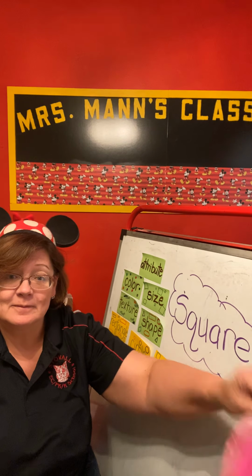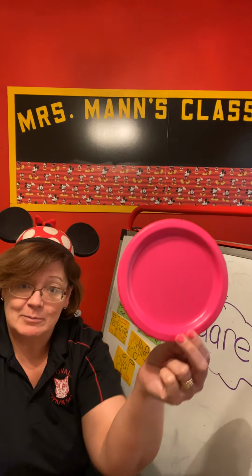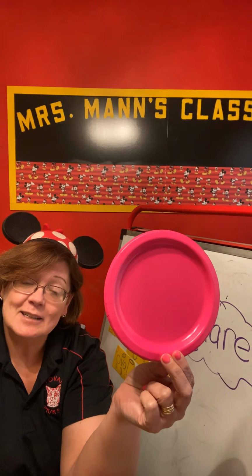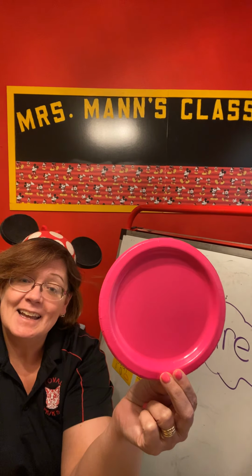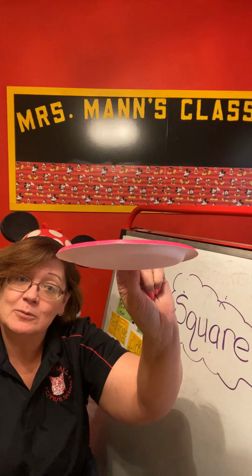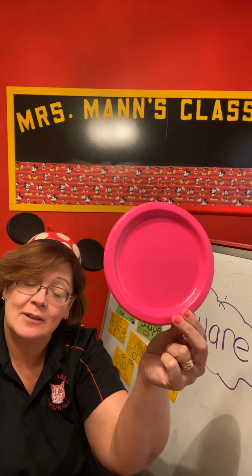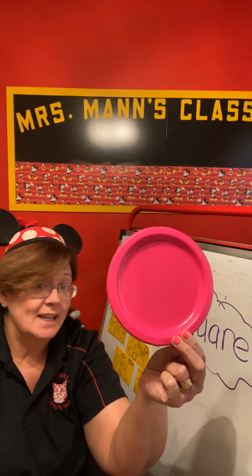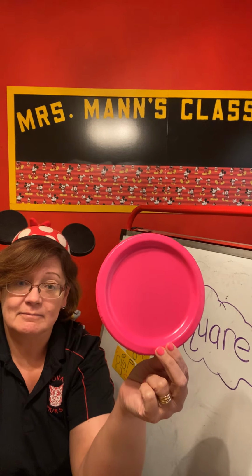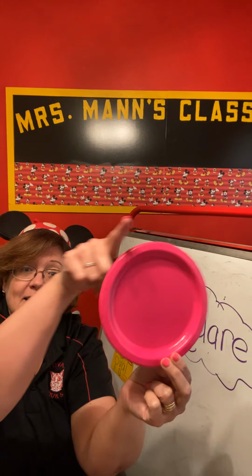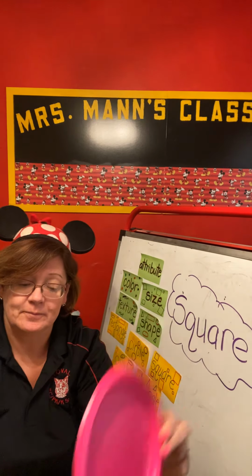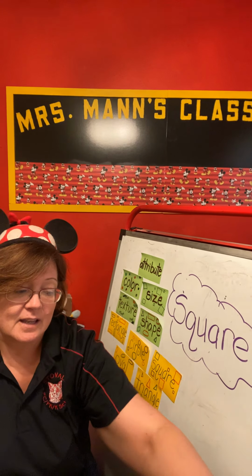Now, it's a paper plate. What color is it? Pink. Yeah. We talked about this shape earlier in the week. It's flat, it's round, so it's a circle. It's not a square. A square has straight lines. Okay.